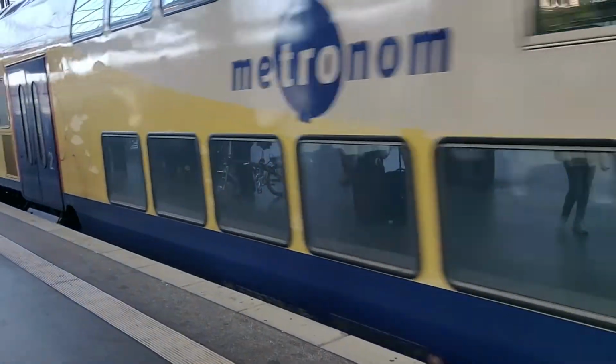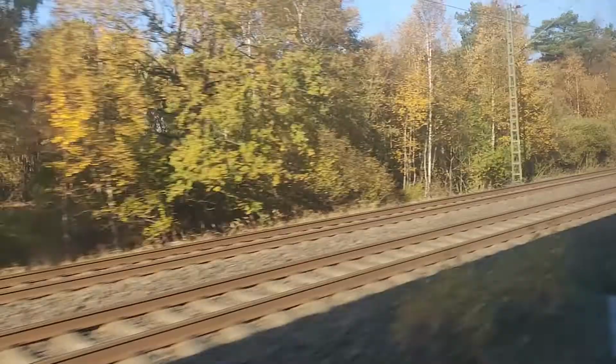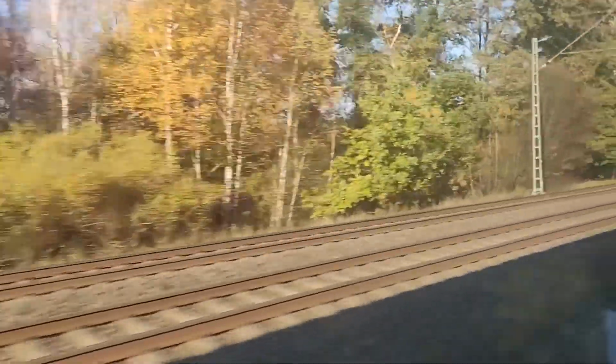In between, I did a city trip to Hamburg to visit an old friend, and because I get there for free, and it's still one of the most beautiful cities in my opinion.